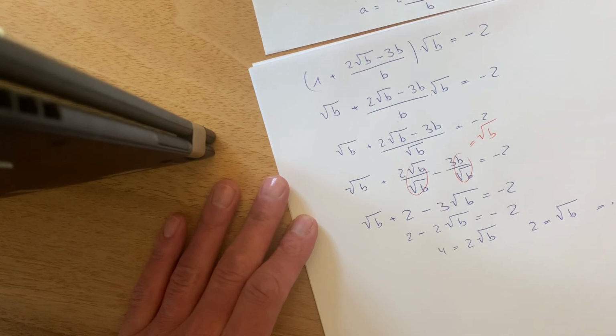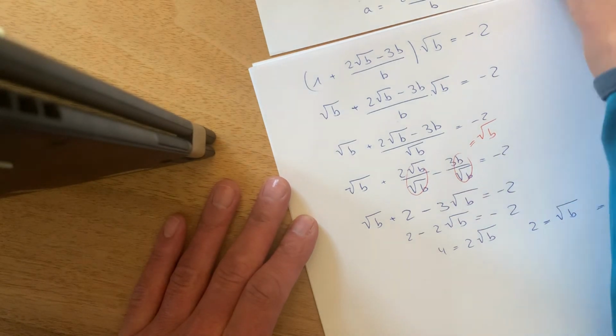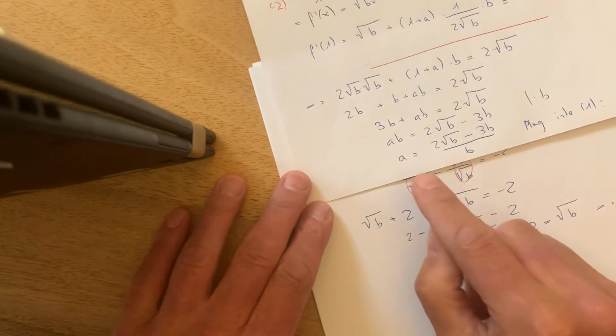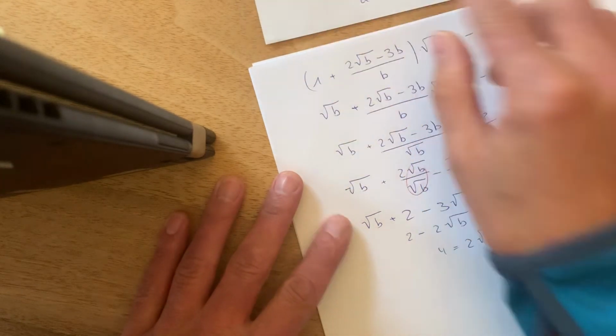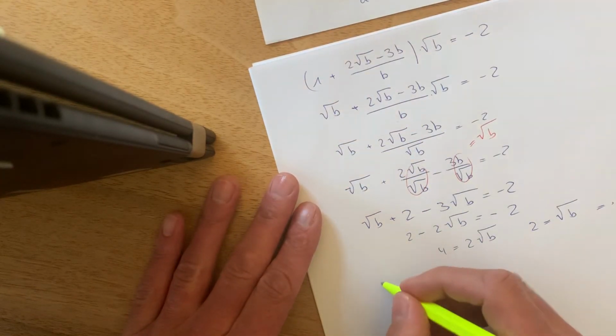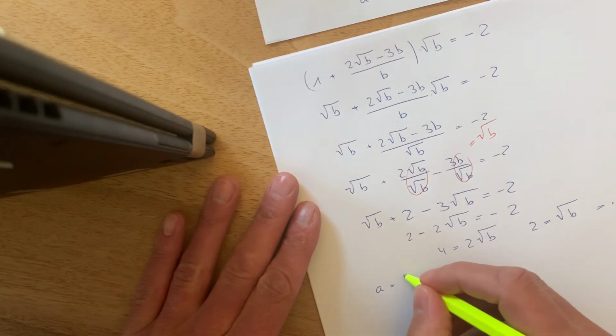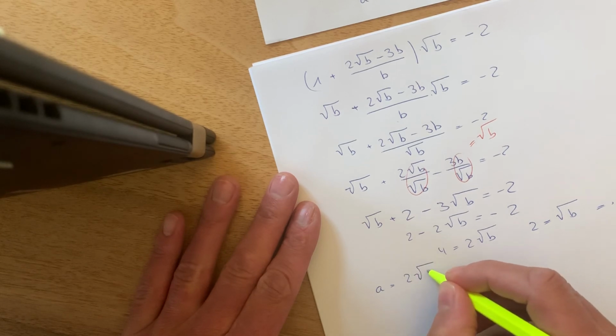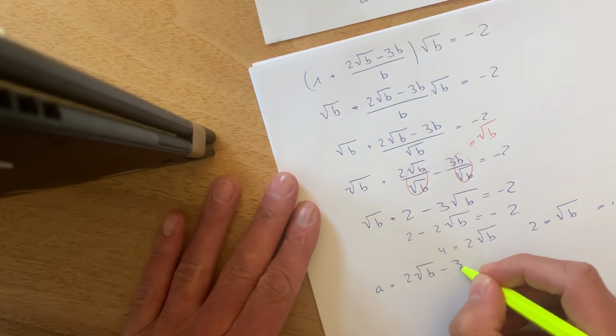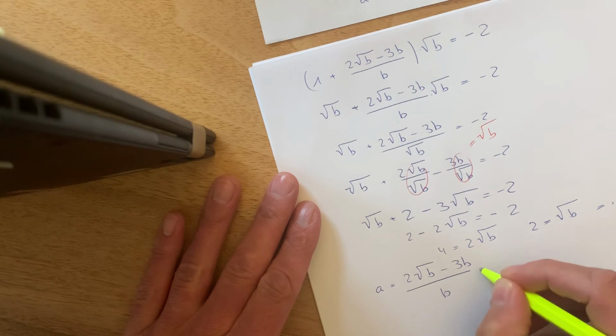So this is b. And the only thing left to do is to find a. However, if you look here, up here I've got a formula, and I can just use that formula to calculate a. So a is 2 times the square root of b minus 3 times b divided by b.